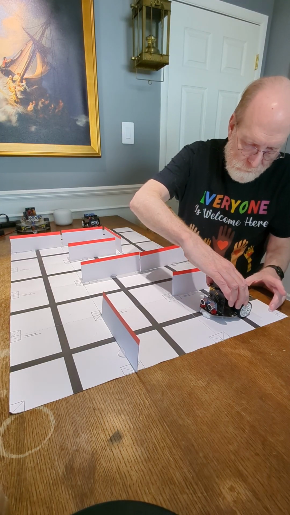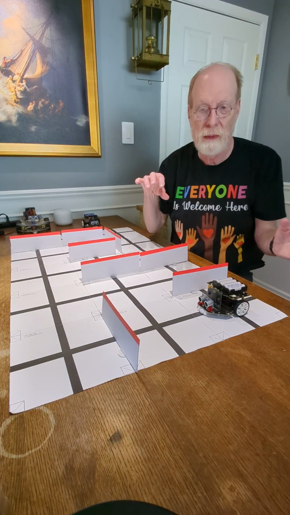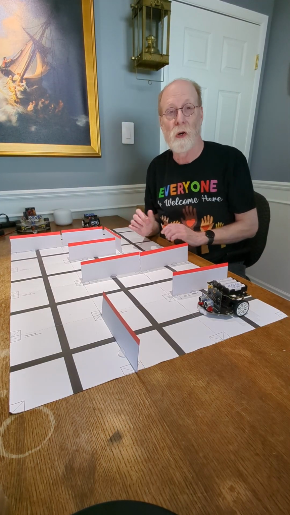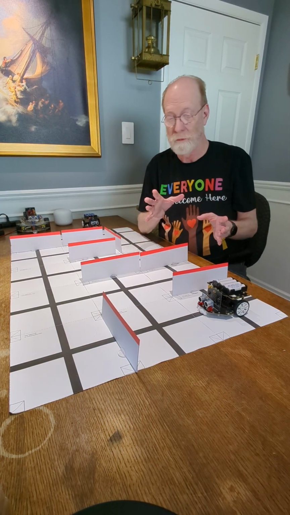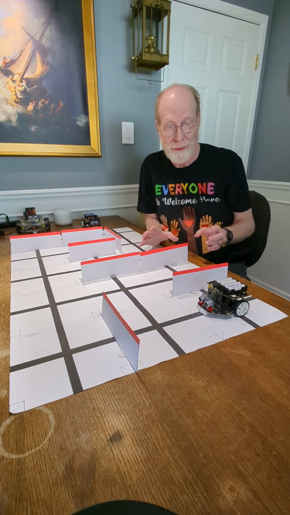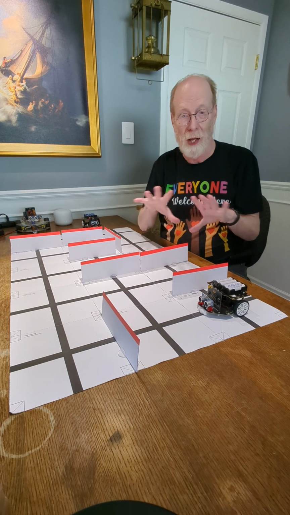This time, we're going to use a different maze solving algorithm. And this algorithm is called flood fill. There's more about flood fill in the slideshow that comes with this video. It's down in the comments section.